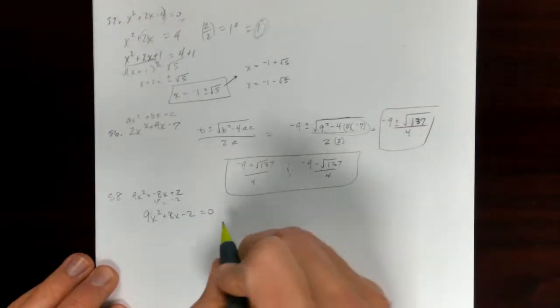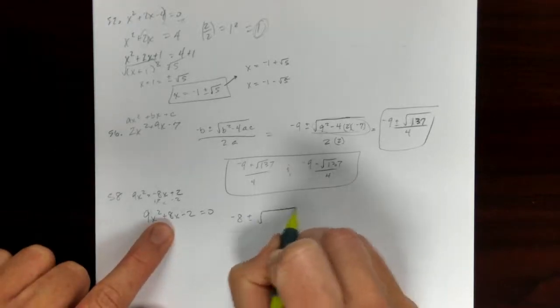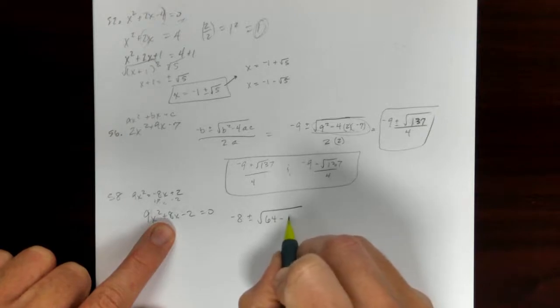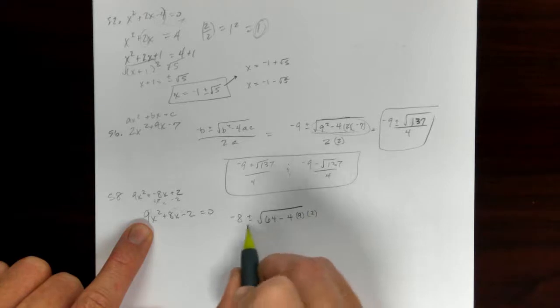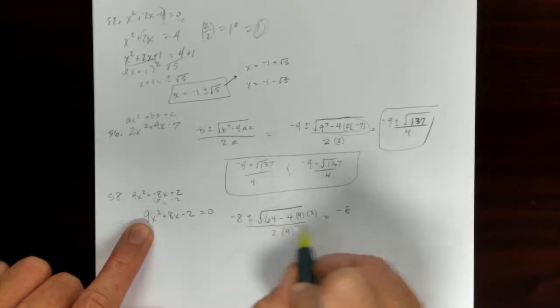Now let's plug it into our quadratic formula. So we have negative 8, negative b, plus or minus the square root of b squared. So 64 minus 4 times a times c over 2 times a. So again, all I care about is this piece right here.